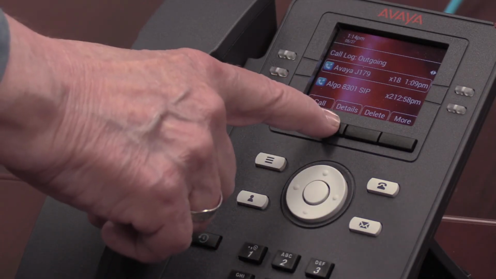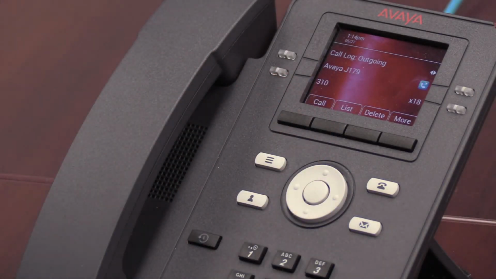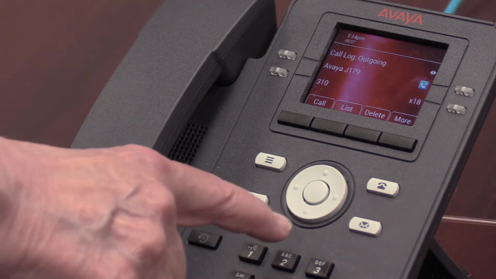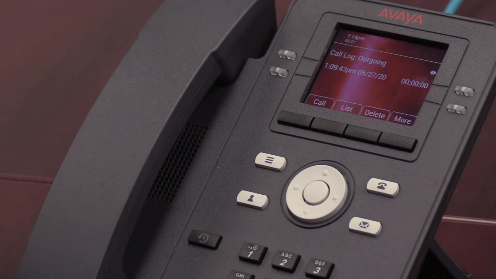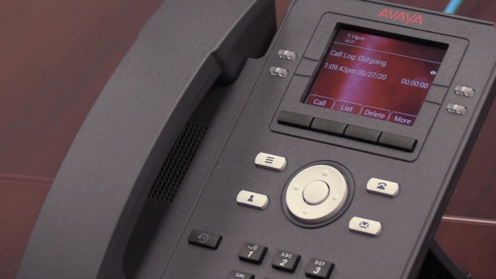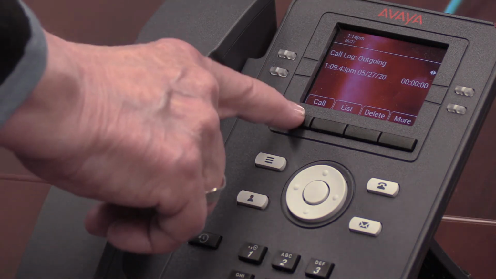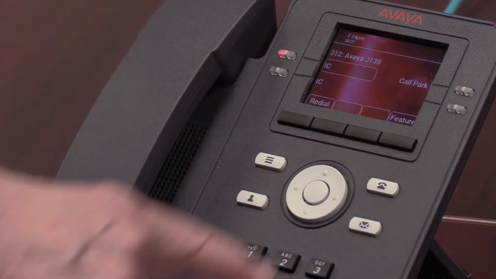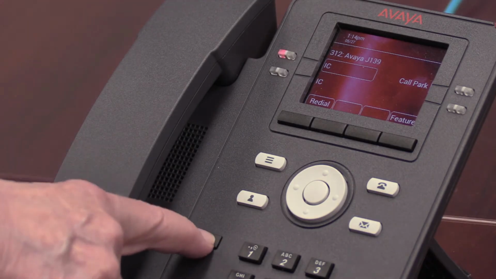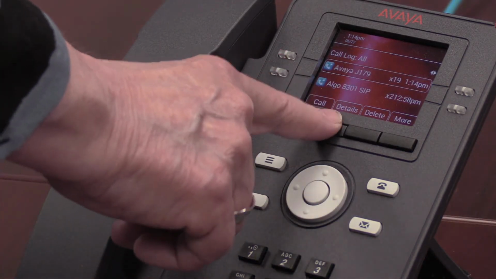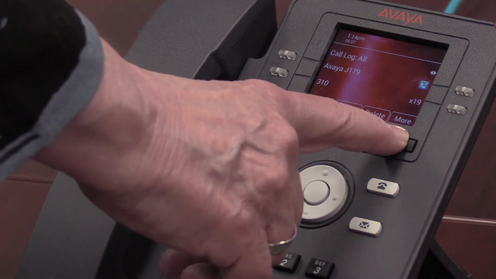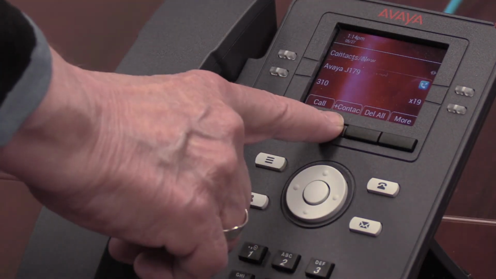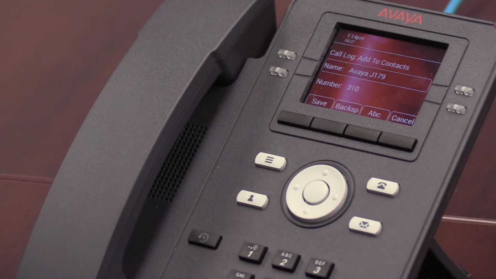The Details soft key will show the individual details for the selected record, which includes the name and number of the caller, a count of the same number dialed, and on the J139 you scroll down to see the time, date, and duration of the call. The Call soft key can be used to call the number for the selected record. You can add a contact's detail to your personal directory from the call log. When you're reviewing the details, press More and press the plus contact key. You can then edit the name and number if needed before pressing the Save key.